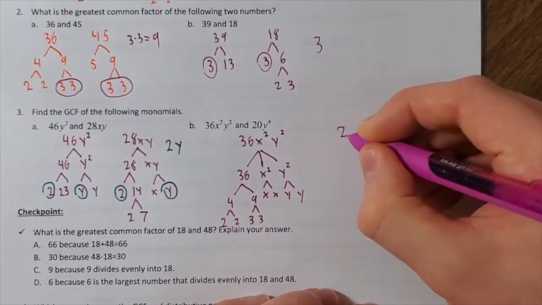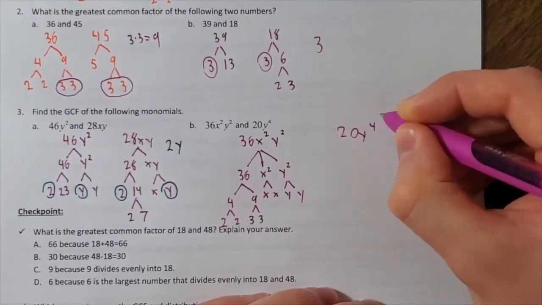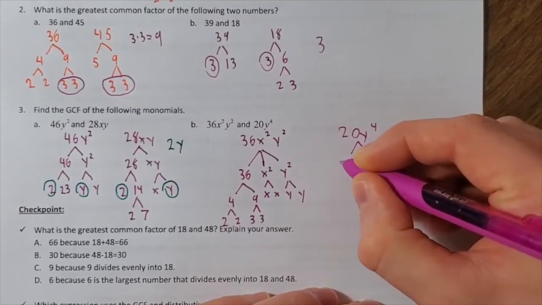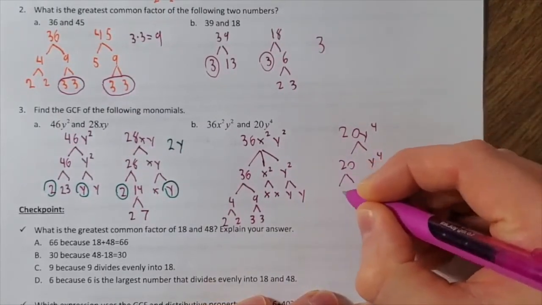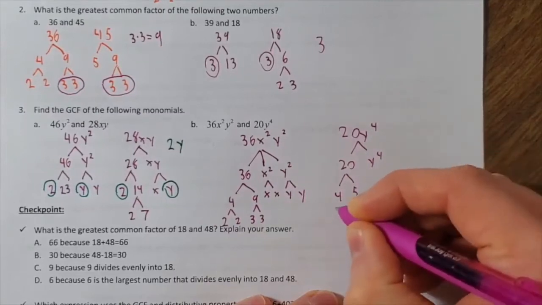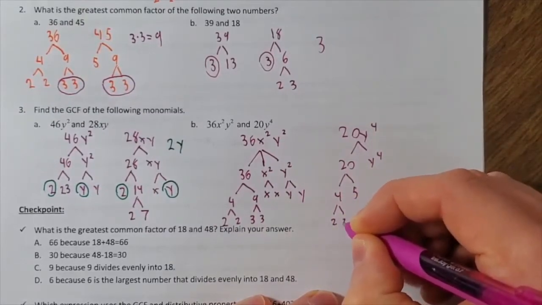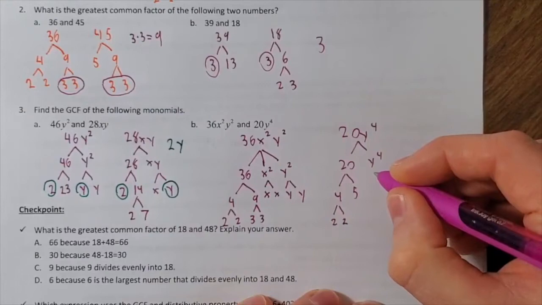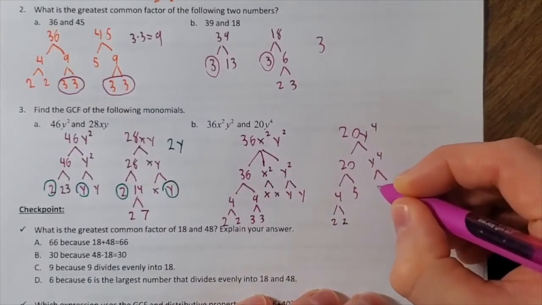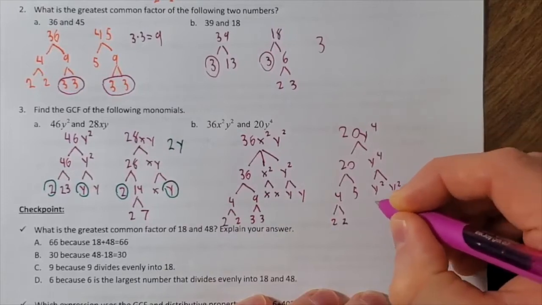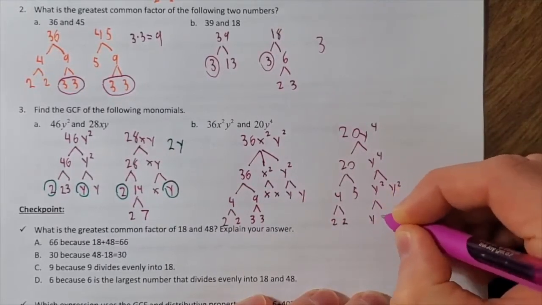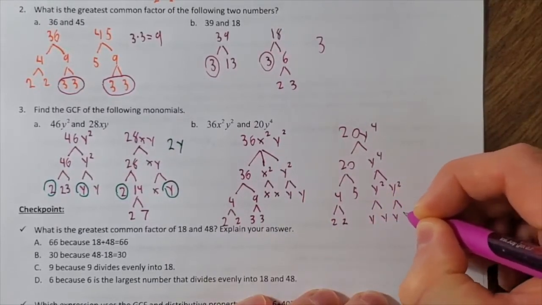Same thing with our 20 y to the 4th. Break that into 20 times y to the 4th. 20 can be represented as 4 times 5, and our 4 can be broken down into 2, 2. Our y to the 4th, we can say, is y squared times y squared. We'll break that down into the 4 separate y's.